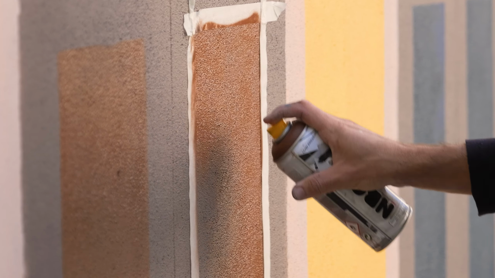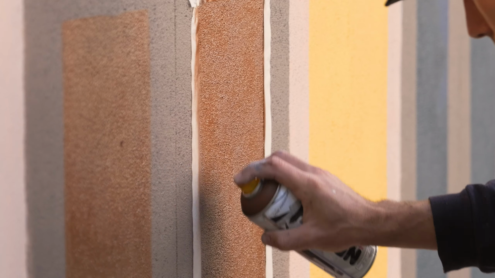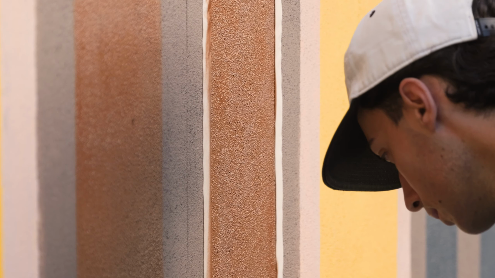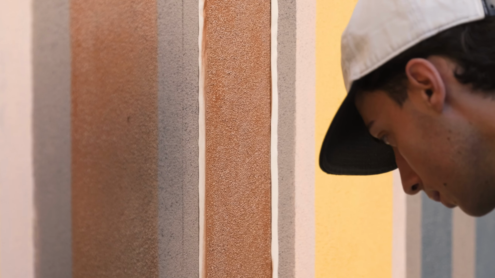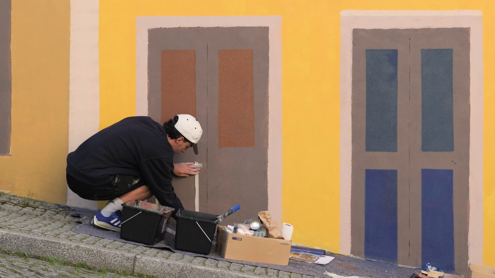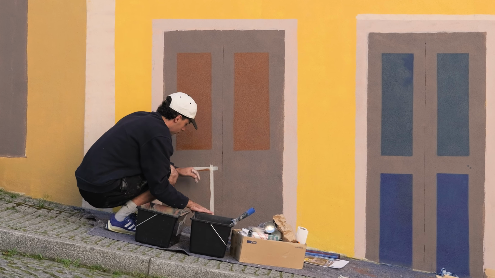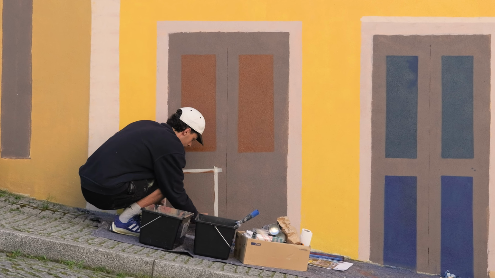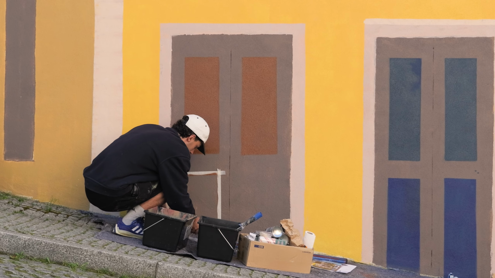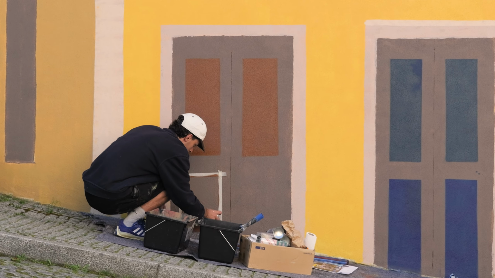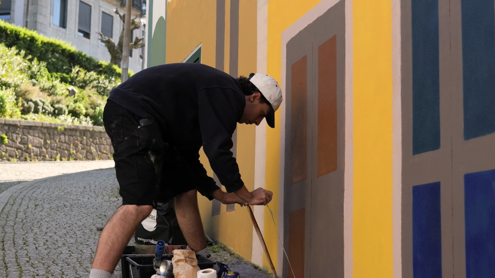After defining the first lines, my first instinct is always to put paint on the wall as fast as possible. I'm not very accurate at this point because I know I will work in layers from this point on, so I just try to decide the base colors and very roughly apply those to the wall.